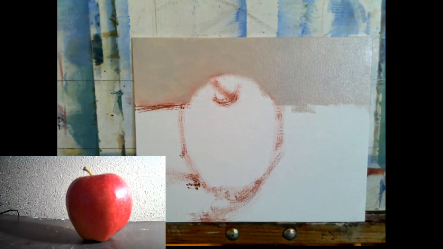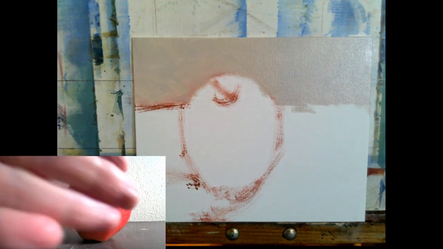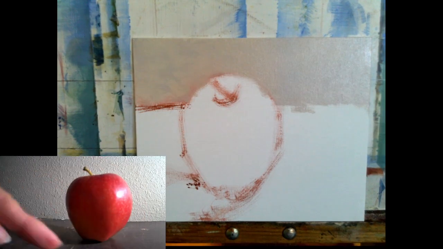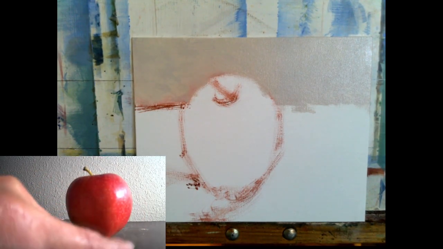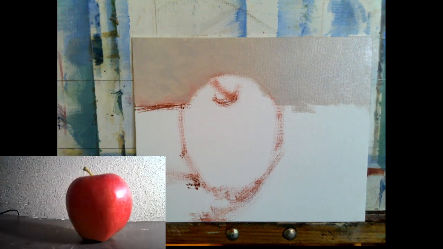Okay, then I'm going to mix color for the table and for the shadow on the table. Notice how the light side of the table, if you look at how light or how dark it is, right?